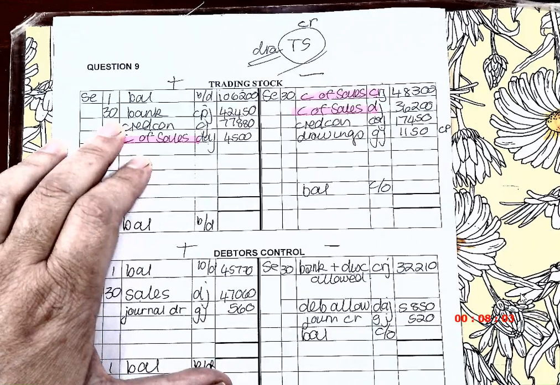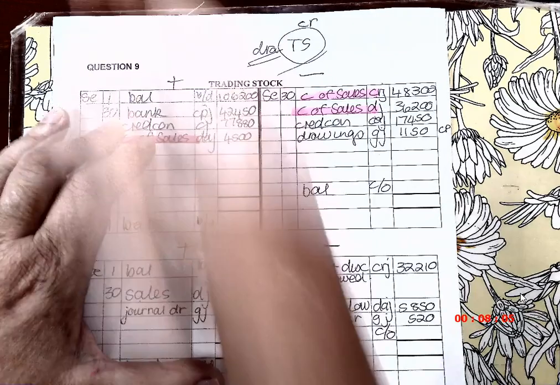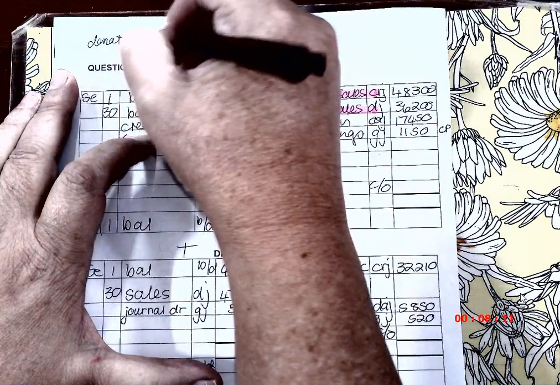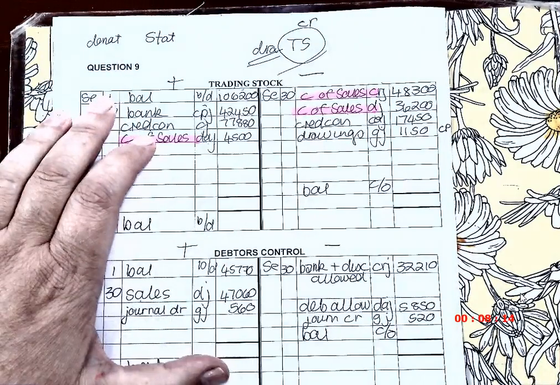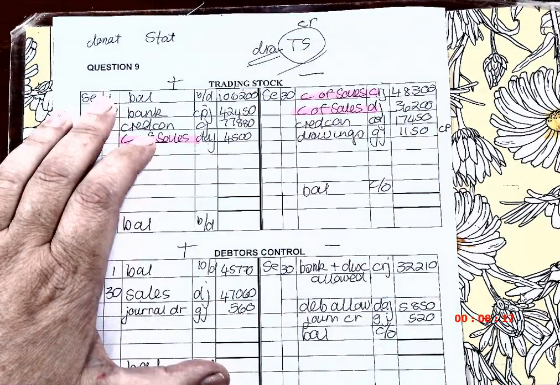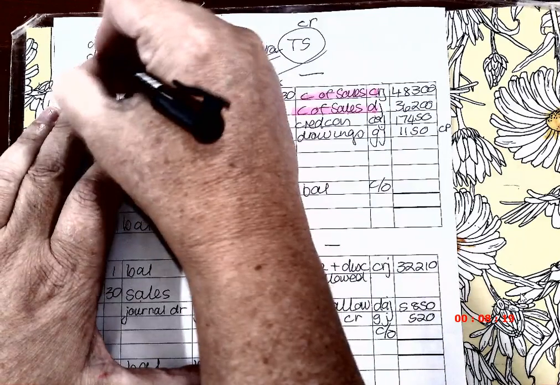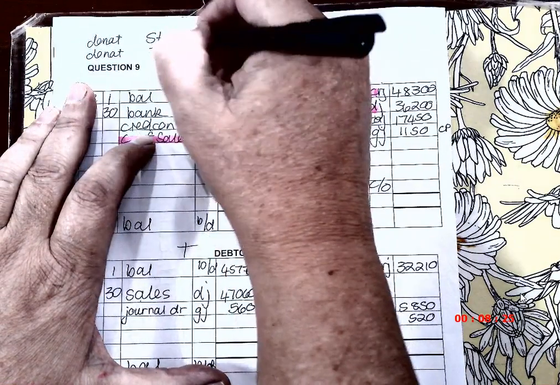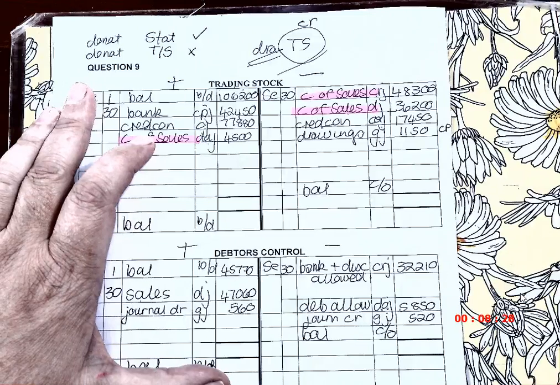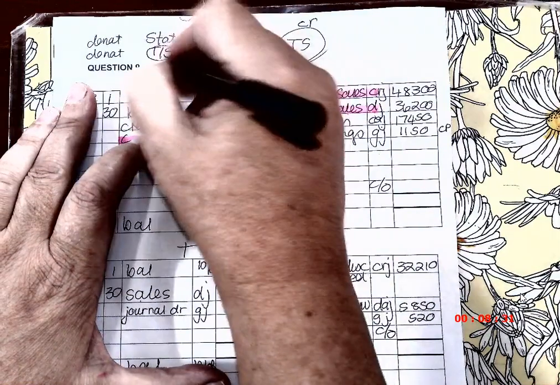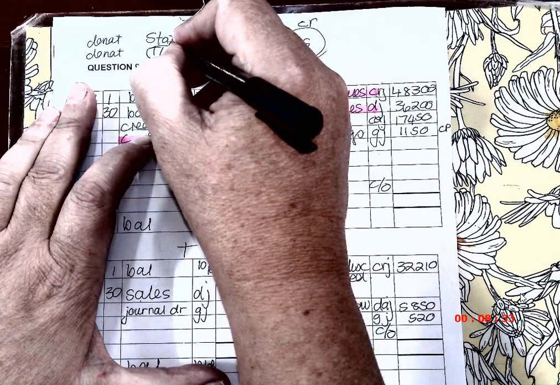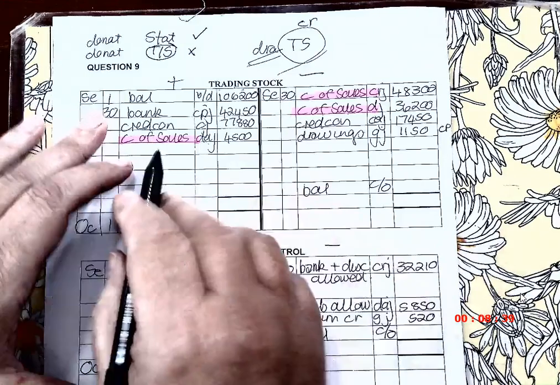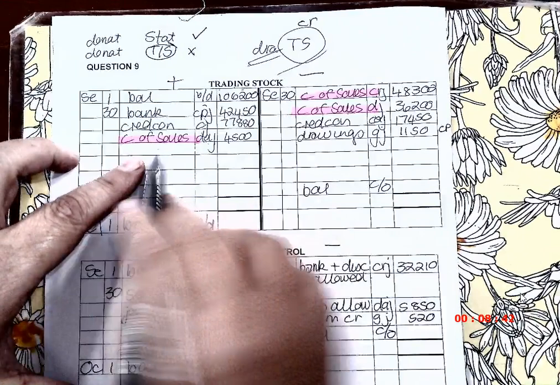Next one. A donation of stationery. So it would have been donation, debit, stationery, credit. It was mistakenly recorded as a donation of stock. So I said donation, trading stock. This one is wrong, this one is right. So, can you see trading stock is on the credit side? So what am I going to do to cancel it? I'm going to go to the debit side. So on the debit side of trading stock, I'm going to put the 1,560.